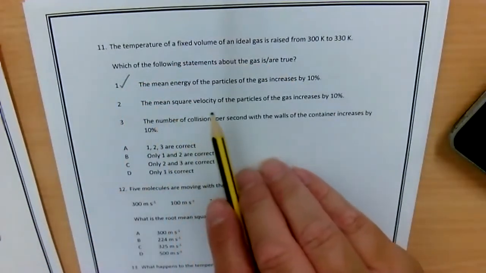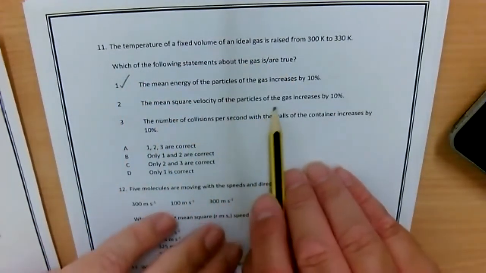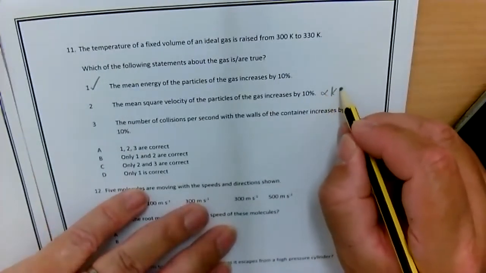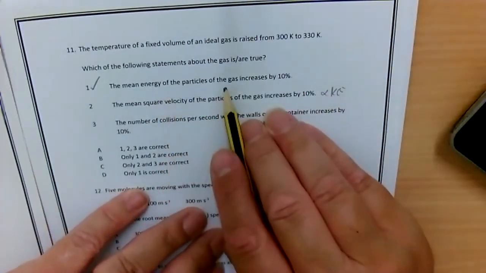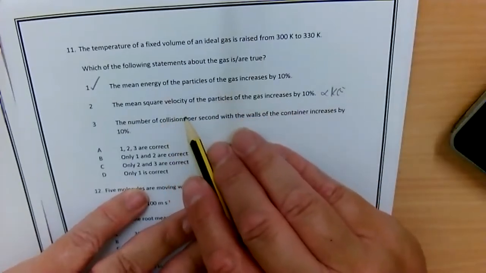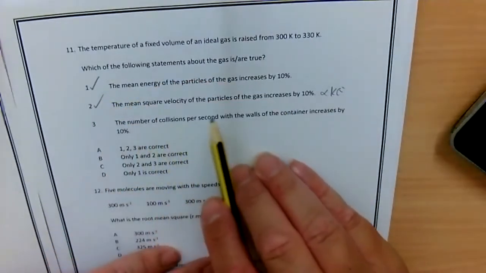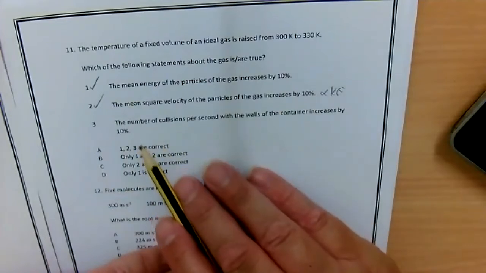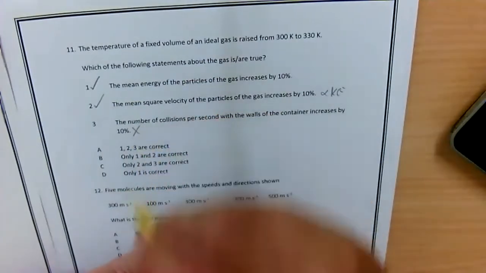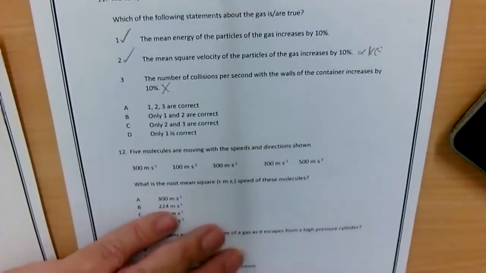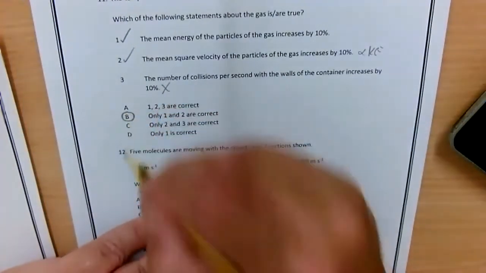The mean square speed of the particles of the gas increases by 10%. Well, that's proportional to the kinetic energy. So if the kinetic energy is increasing by 10%, so too must the mean square speed. So that one's correct. Number of collisions per second with the walls of the container increases by 10%. Not necessarily. So I'm going to say no to that one. So the answer is that only 1 and 2 are correct.